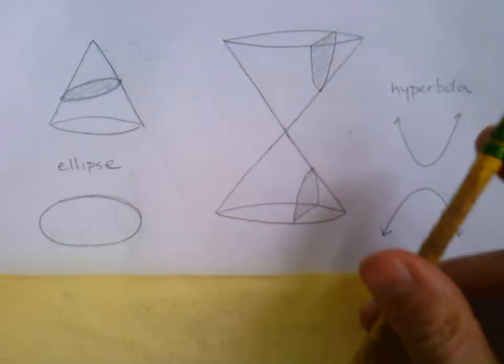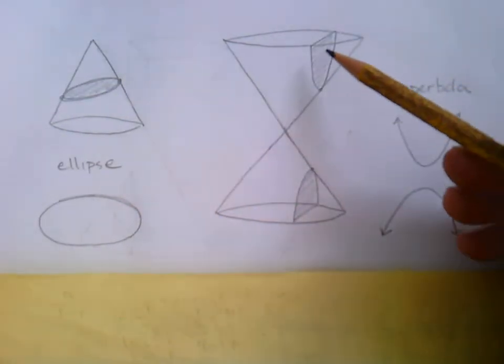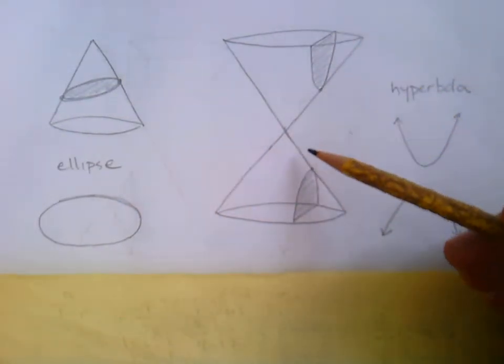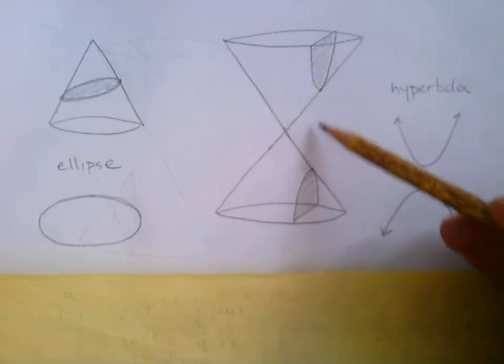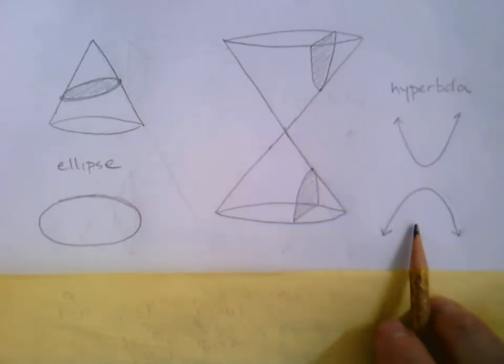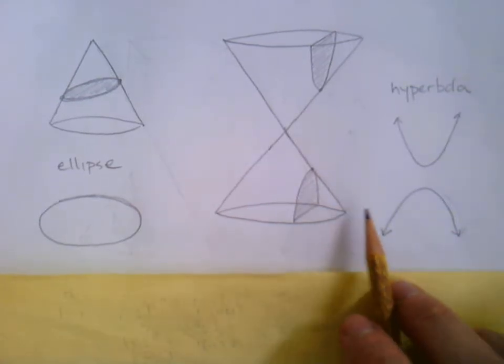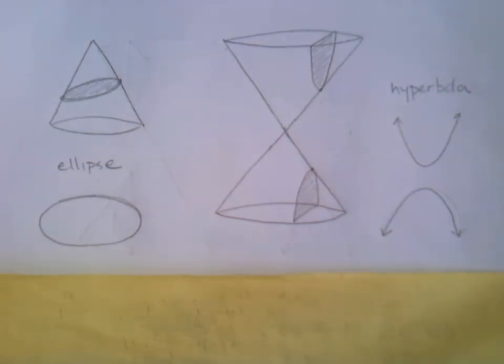But if we increase the angle of our cut and we get both of those cones, then we'll have a parabola here, a parabola there, and this gap in the middle. And that's what it would look like if you were to look at it face on to see the cross section.